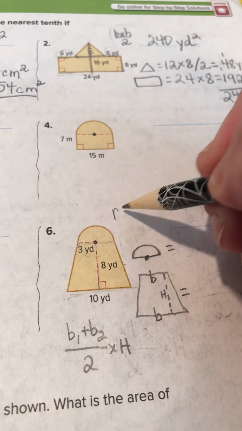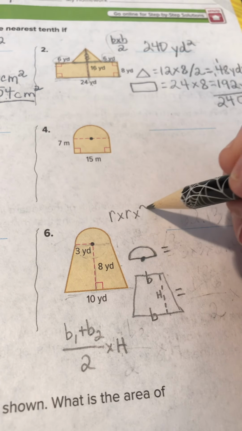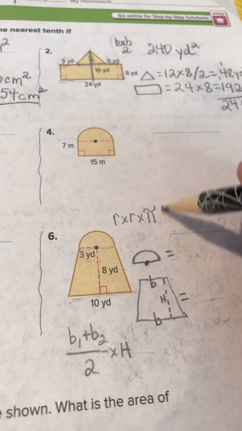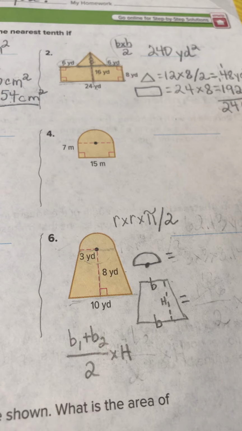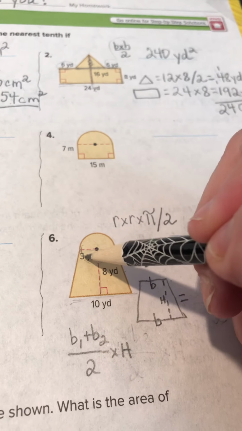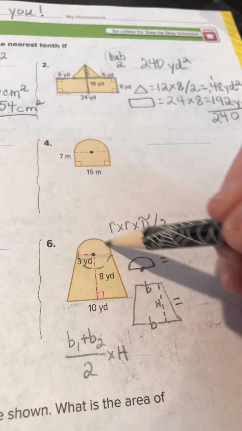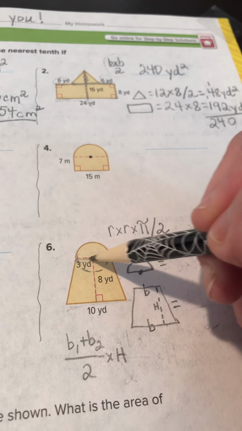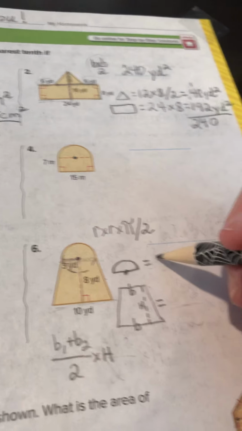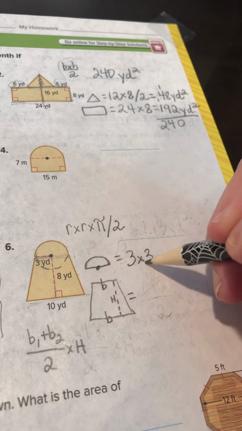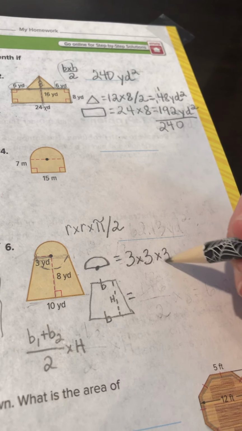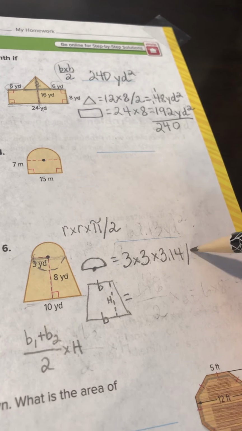You guys are pros at circles right now. You just had a quiz on it. Radius squared times pi. Because it's a half circle, I'm going to divide by 2. So here's my circle that I'm just going to show you. That would technically be a whole circle, but there's only half here. So this is representing a radius. So we can use that 3. 3 times 3 for our radius squared times pi divided by 2.